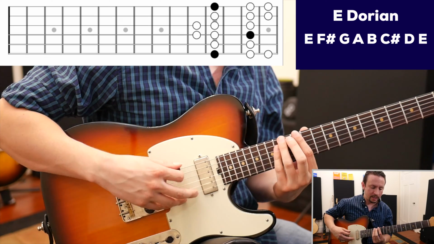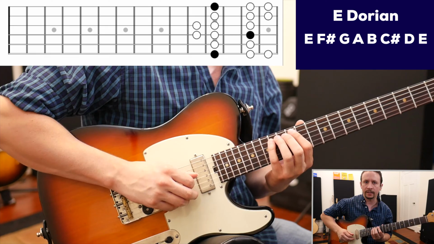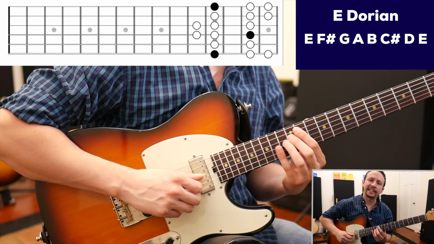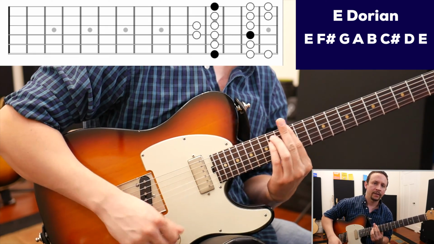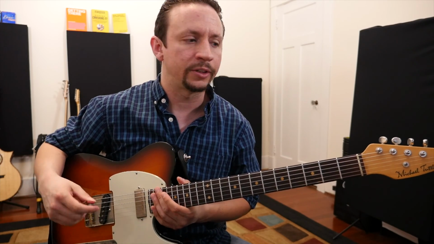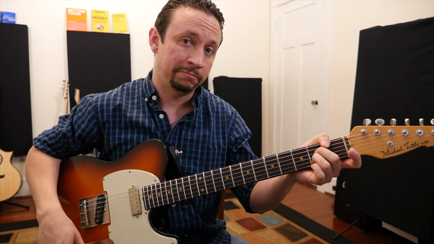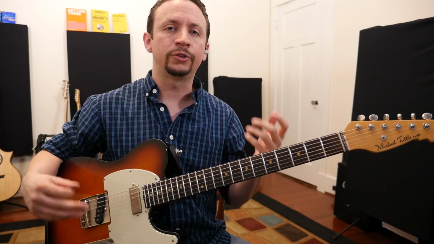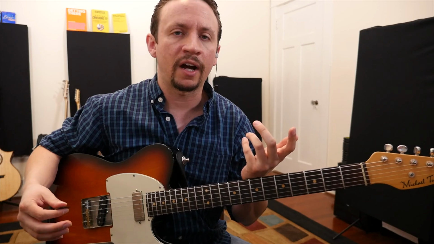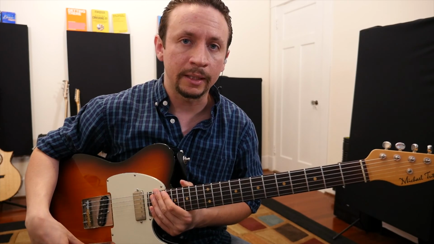Starting on E, we'd have E, F sharp, G, A, B, C sharp, D, E. Now the chord progression for Use Me by Bill Withers uses an E minor 7 to A7. A beautiful non-resolving 2-5 chord progression. So we can use all of our essential E Dorian concepts.